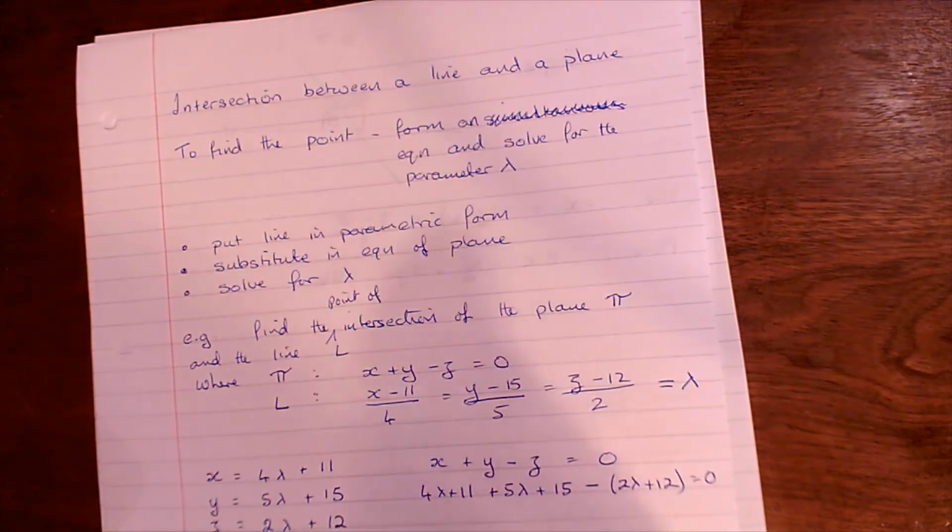And if you sort all of that up, you end up with 7 lambda plus 14 equals 0, which means that lambda equals minus 2.